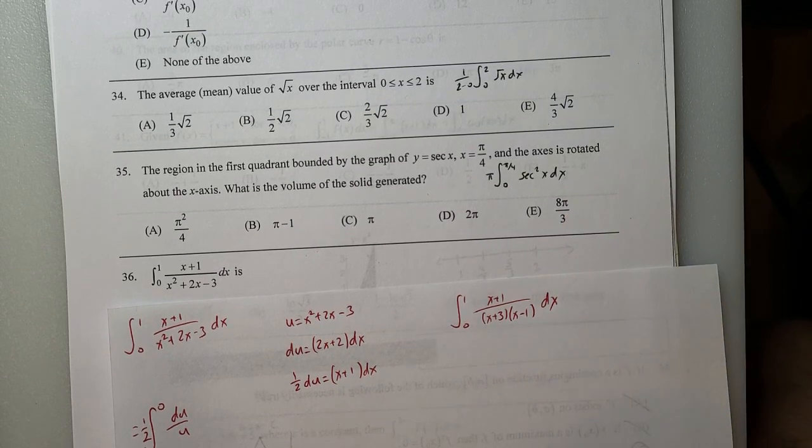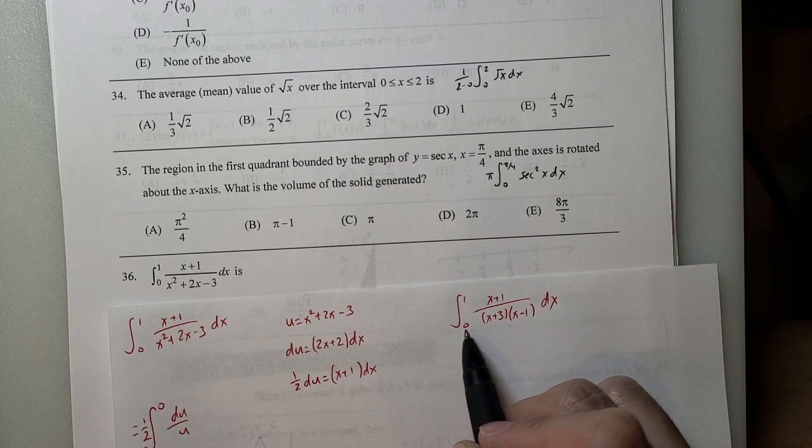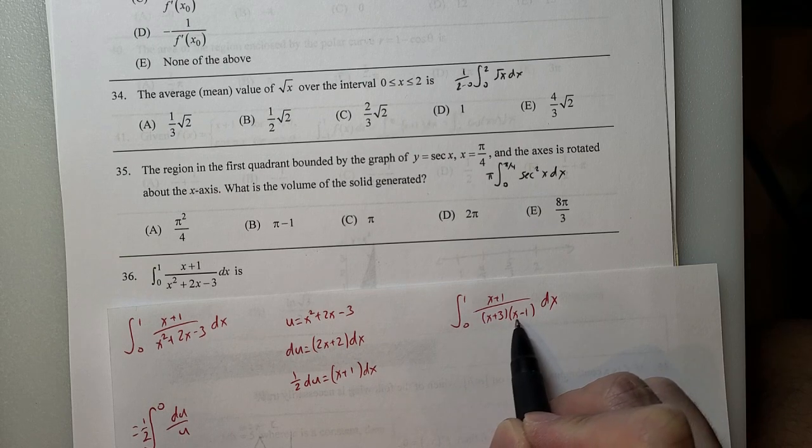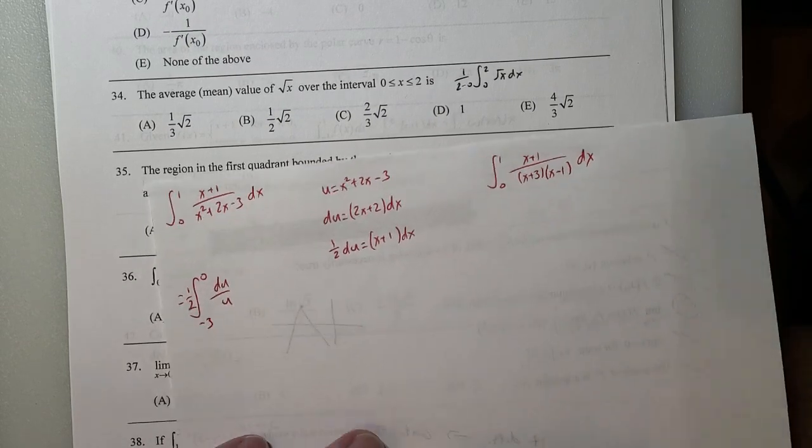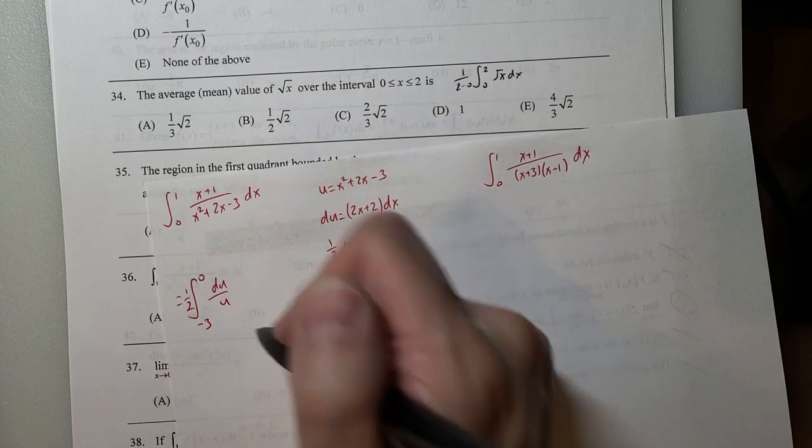Okay, this is it factored out. It's an improper integral because as we approach 1, this term would go to 0, so it'll be divided by 0. So it is an improper integral. Okay, that's fine. We can still solve it from here.